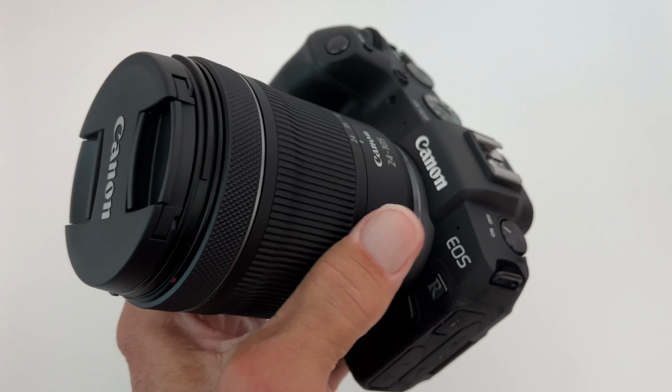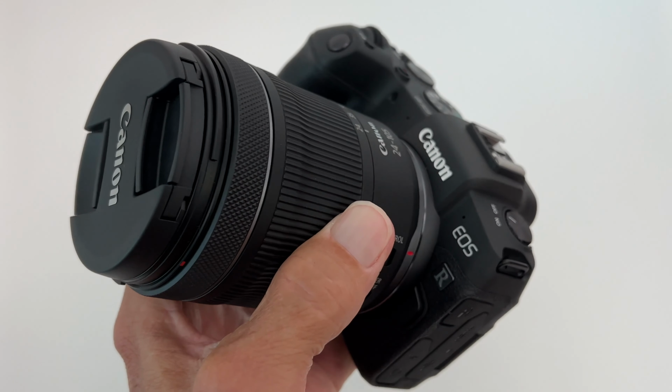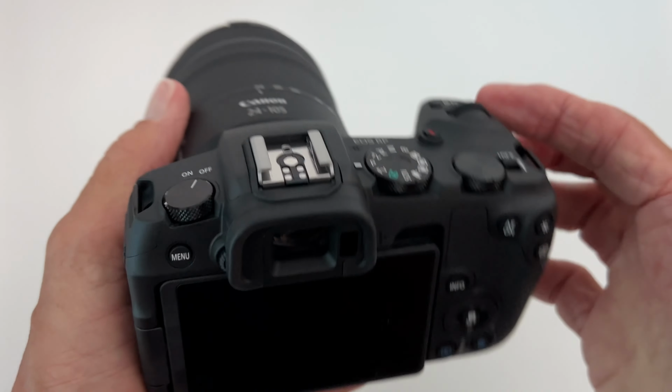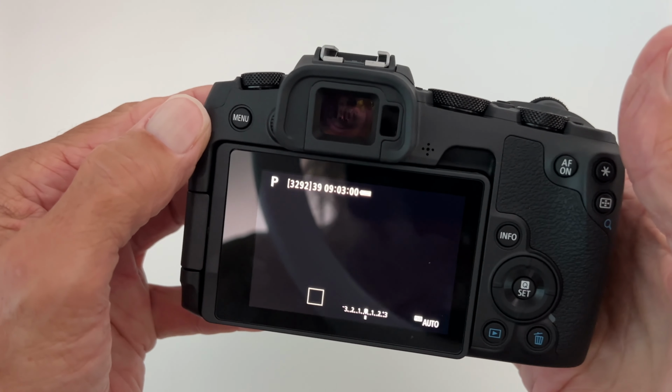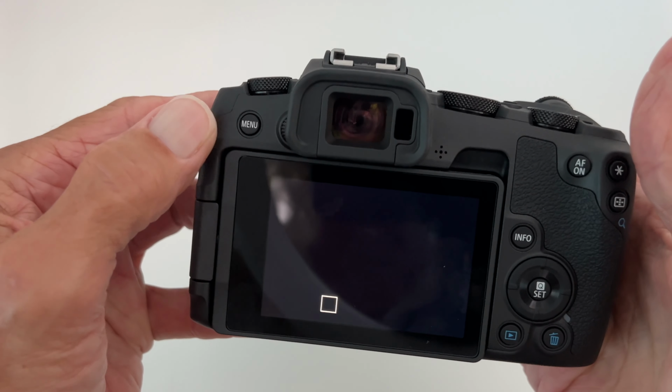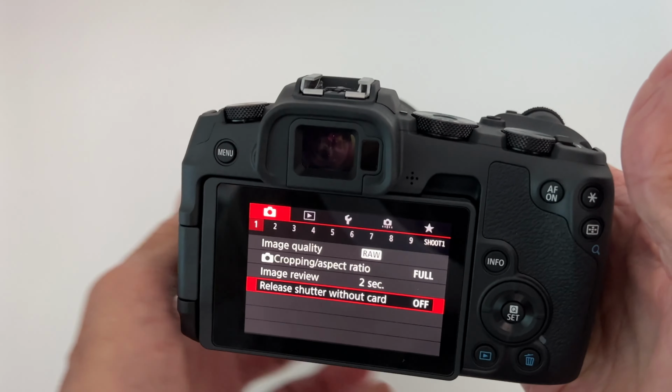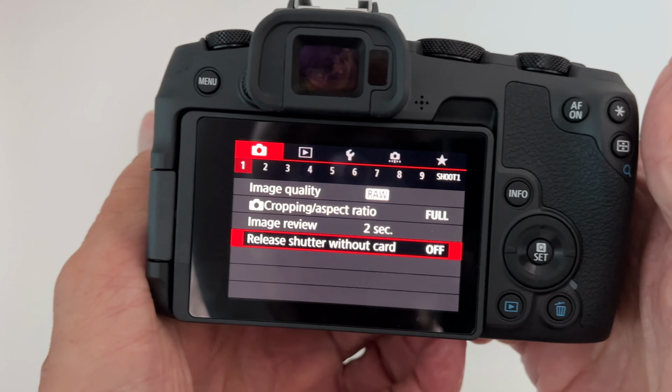All right, in this video, I'm going to show you how to navigate on your Canon EOS RP. First thing we're going to do is turn it on. And then we're going to come over to the left-hand side and press Menu. Now you're going to see this page come up.